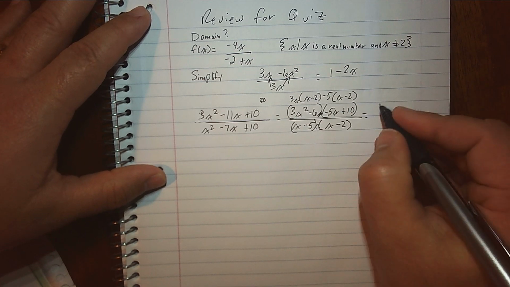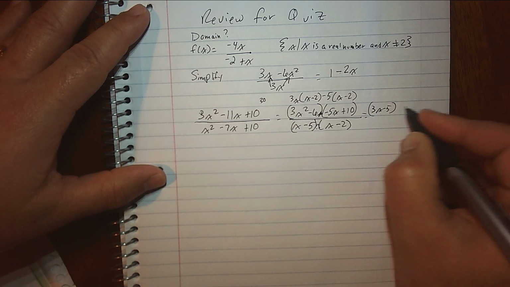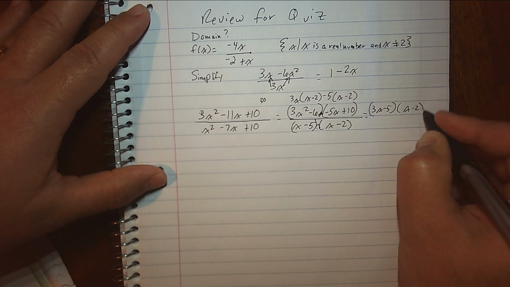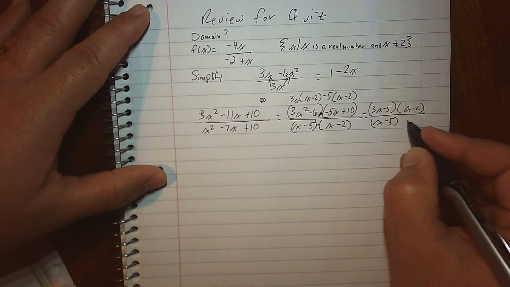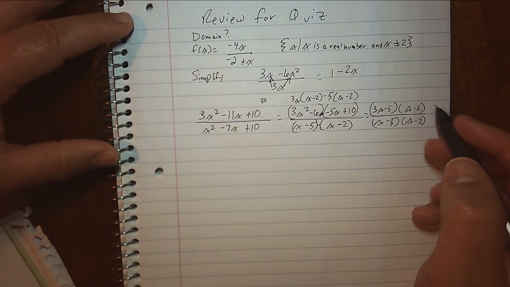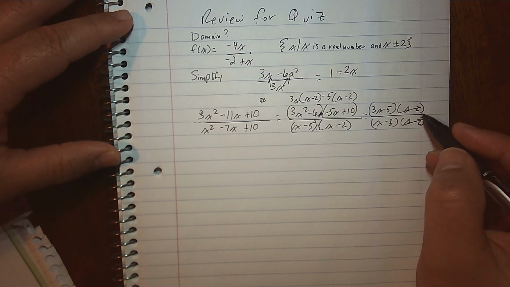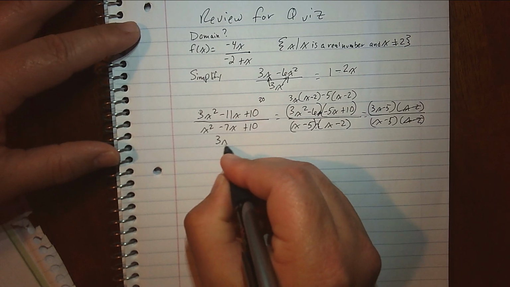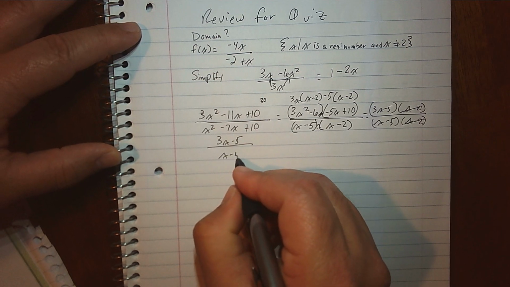So my 2 factors for the top are 3x minus 5 and x minus 2 over x minus 5 and x minus 2. So the only thing left to do is to cross out common factors. So my end result is 3x minus 5 over x minus 5.